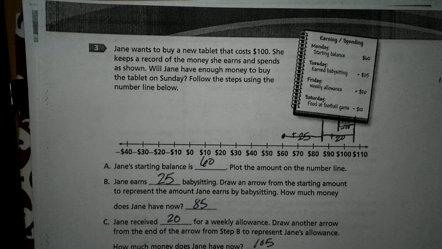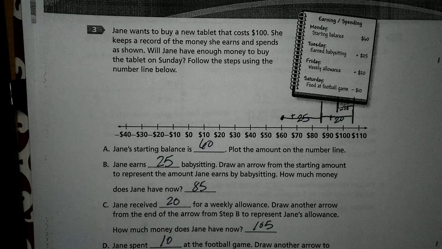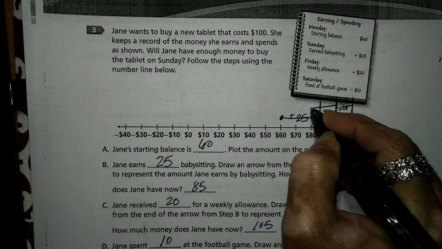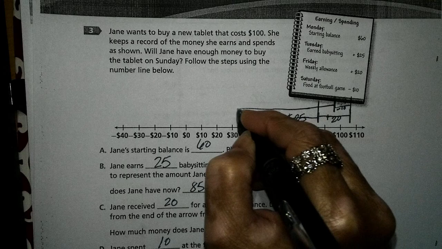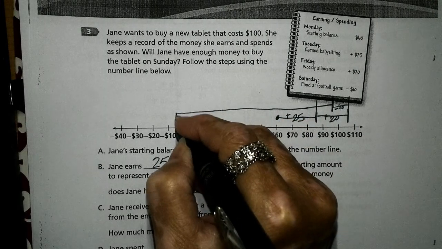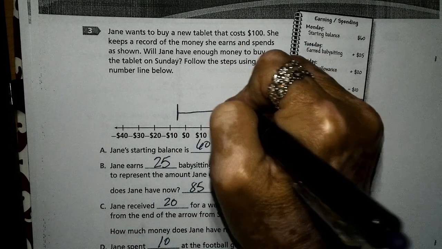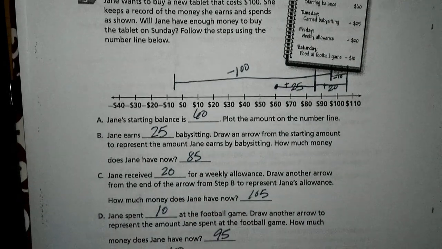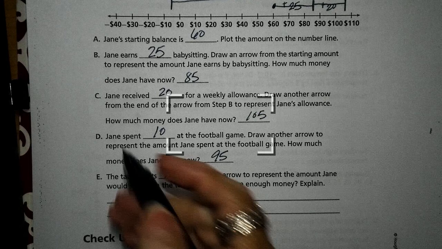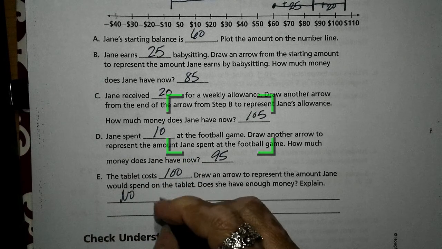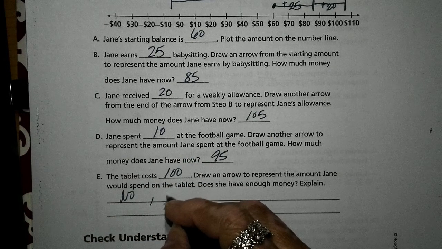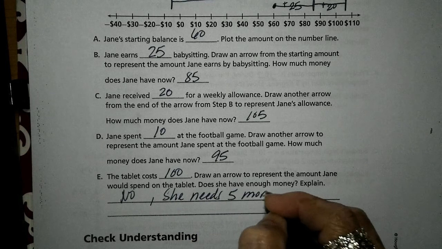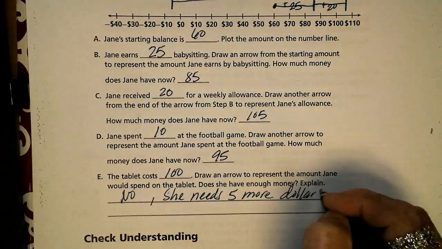And since she only has 95, she only needs 5 more for the new tablet, but she can't get it. Right, so that means I gotta go all the way down here, right? So minus 100, and it puts me at negative 5. So will she have enough money? No. And just like Fox says, she needs 5 more dollars.